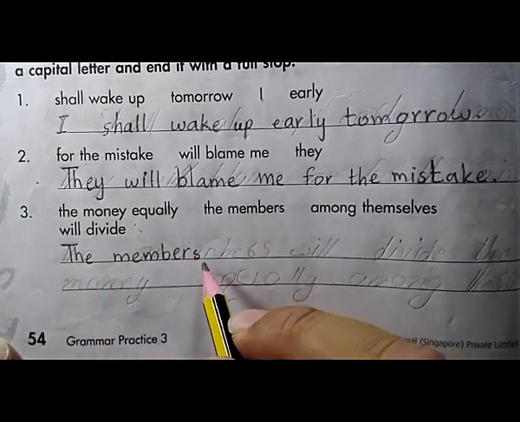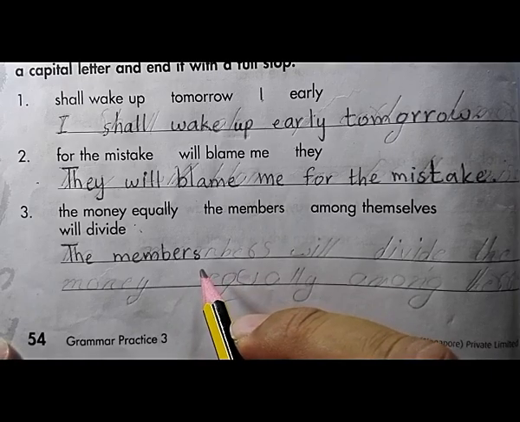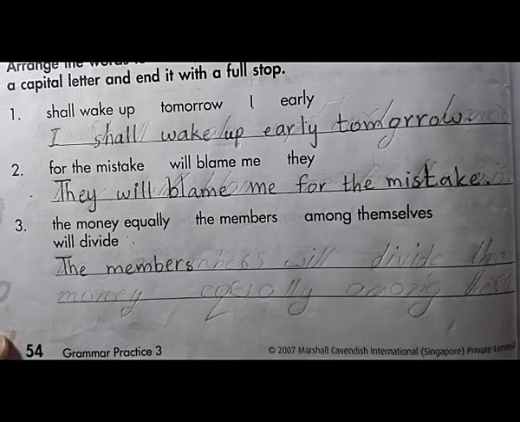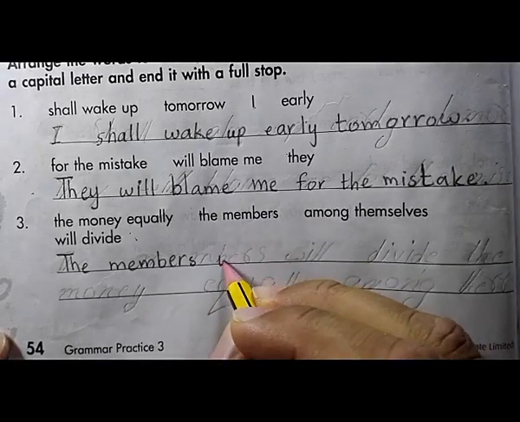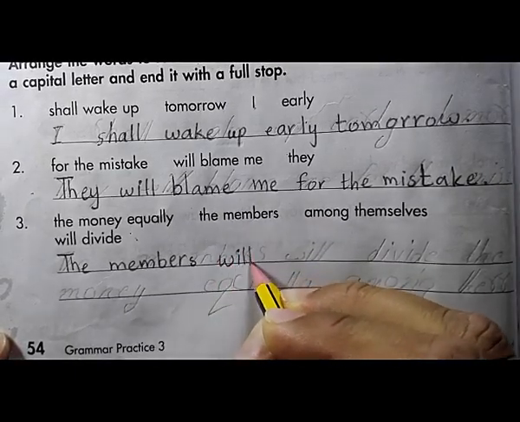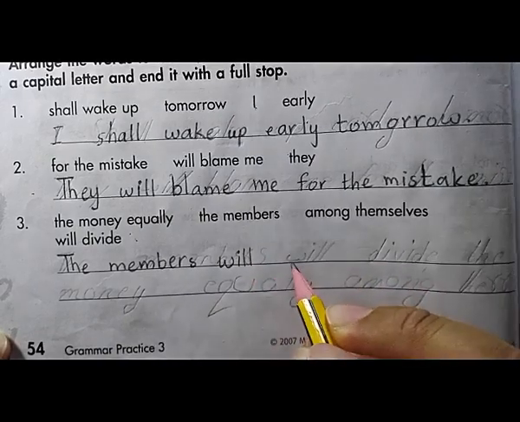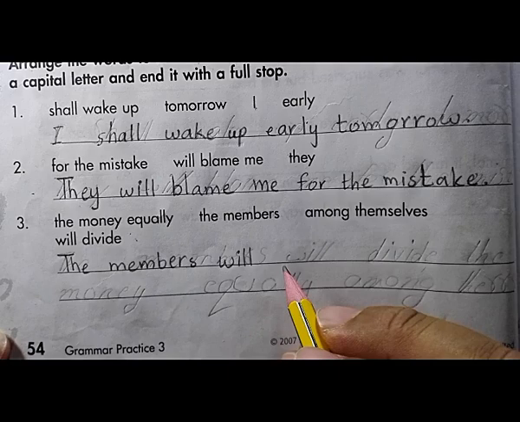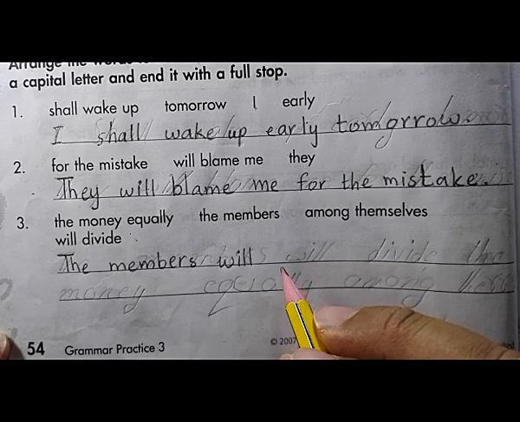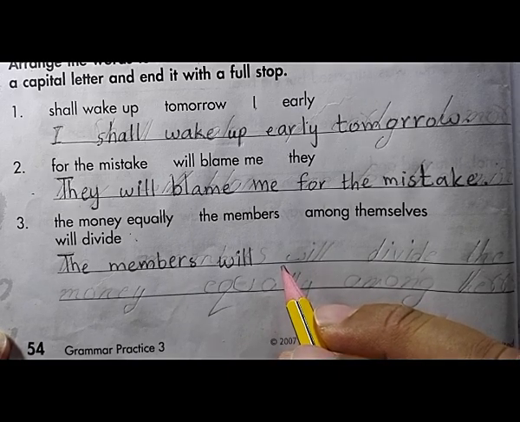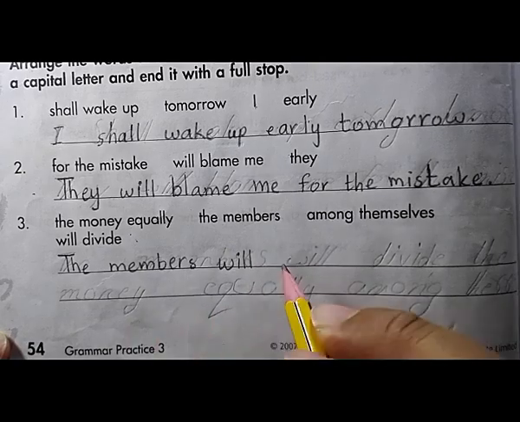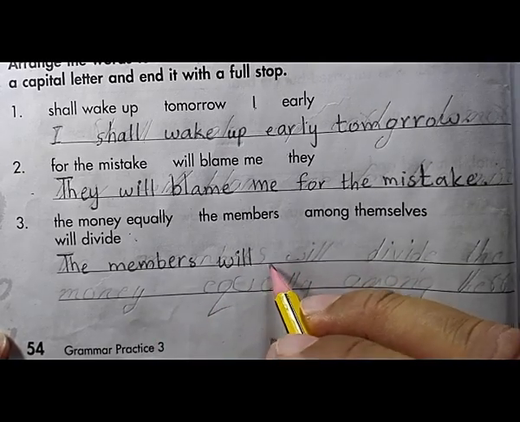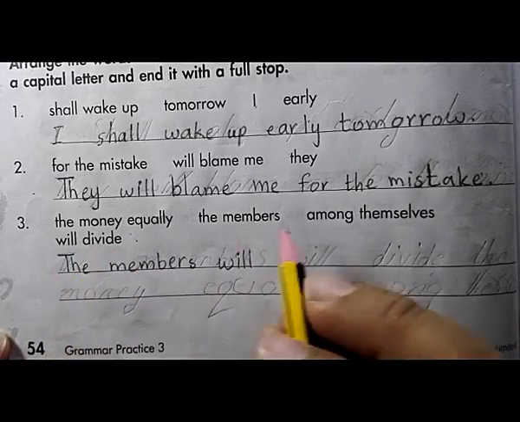And after the members we need to choose will or shall as helping verb. So we will write here will, because we know we use shall with I and we only, and for all others we will use will. The members will, and now we need a verb, and it's here divide.